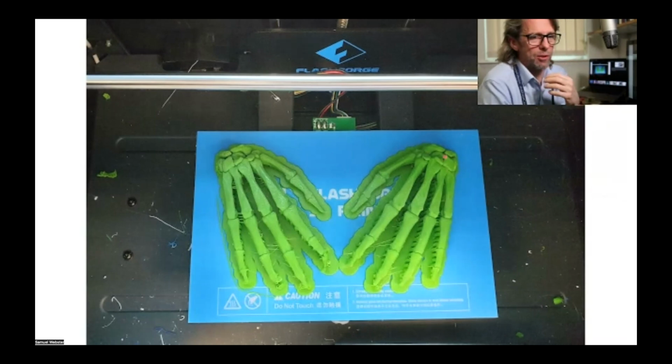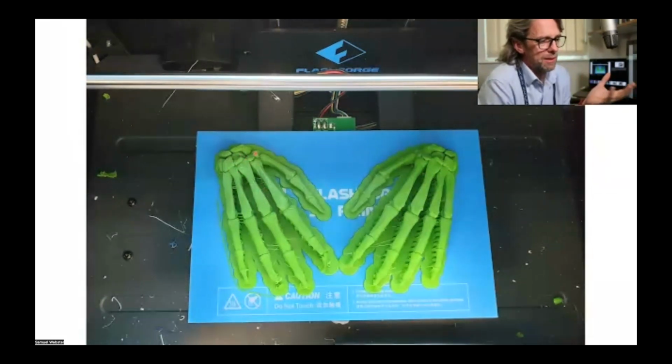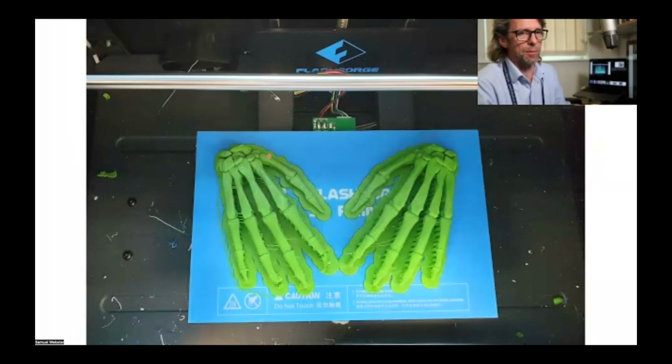And of course, buying anatomical models is really expensive. So I've been 3D printing models. I 3D printed models of the bones of the hand and the bones of the wrist. These cost about 60-70p each, so they're super cheap.